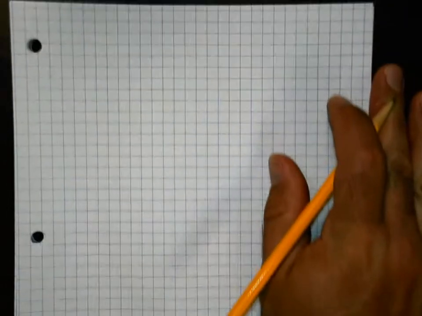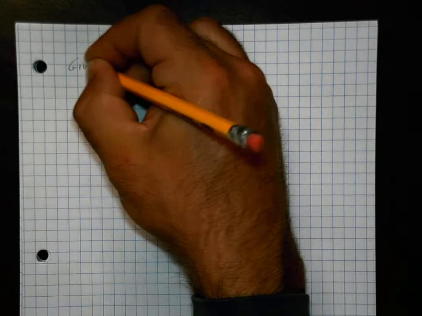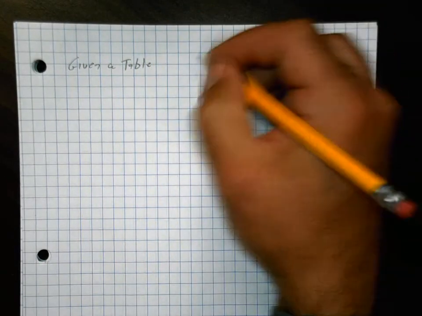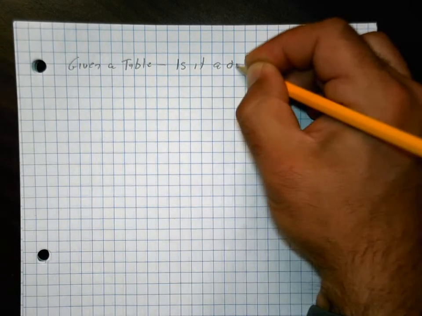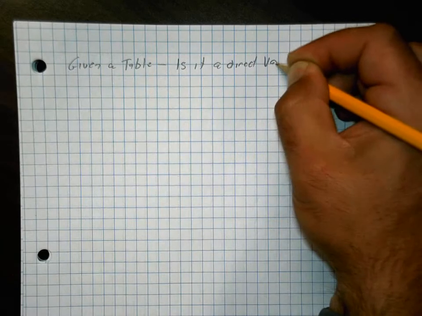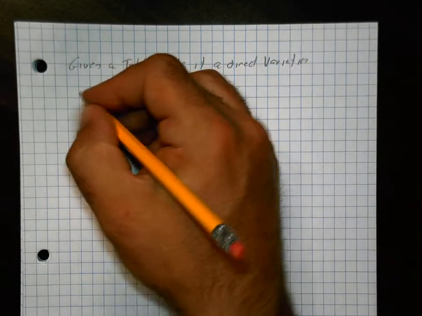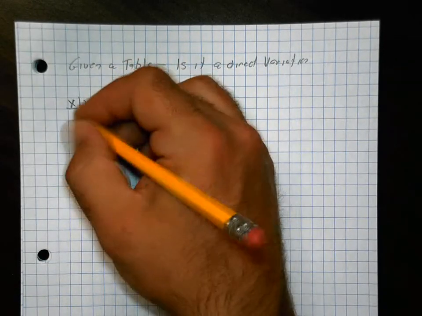Okay, looking at a table of values. Given a table, is it a direct variation? Let me make an example here. An XY table.